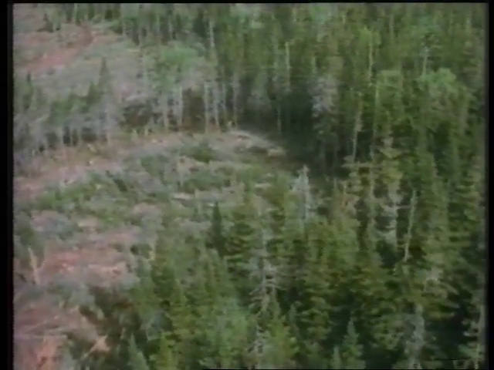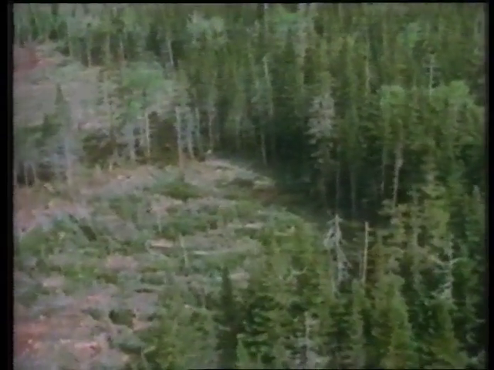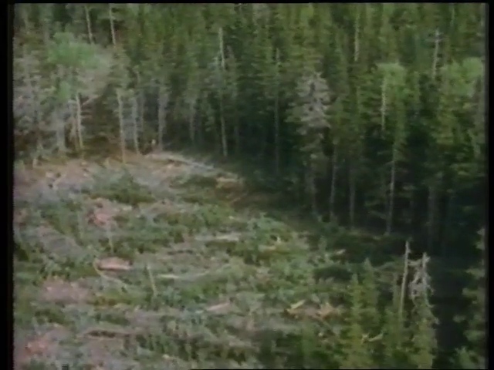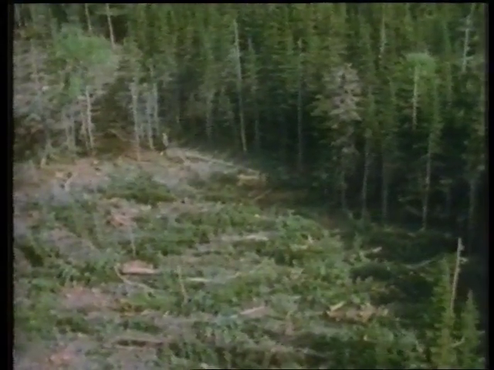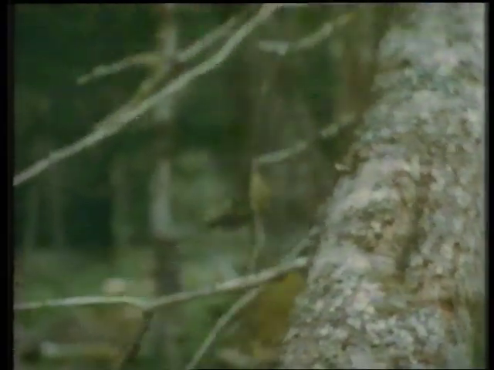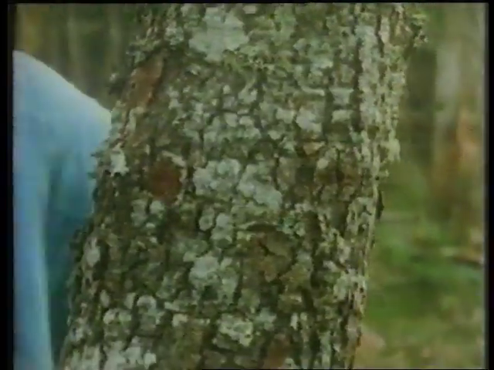The timber in this forest is being harvested. Chainsaws are used to fell the trees rapidly and easily.